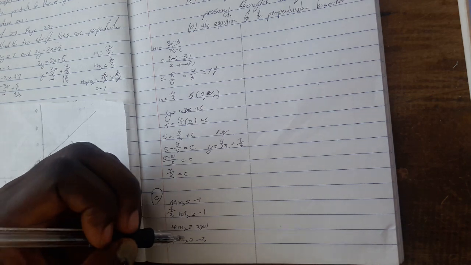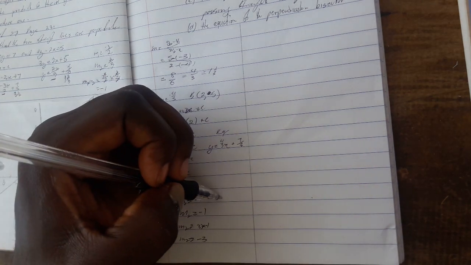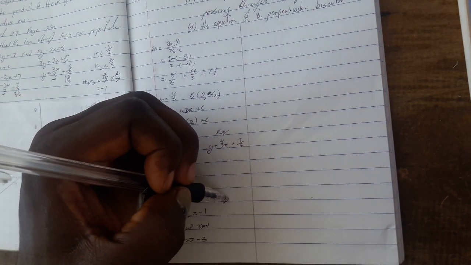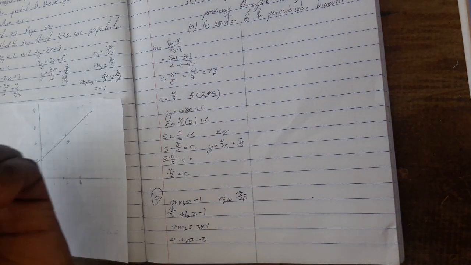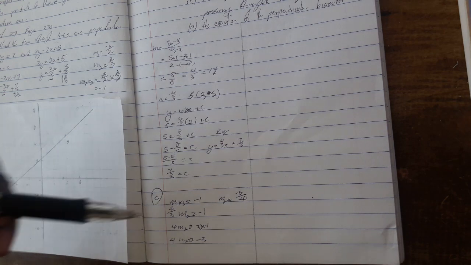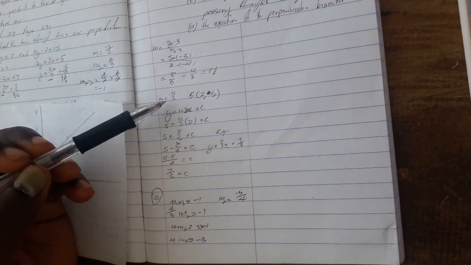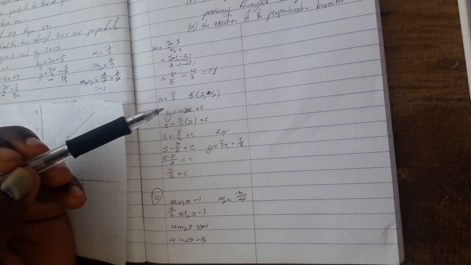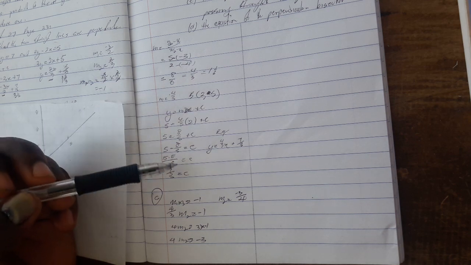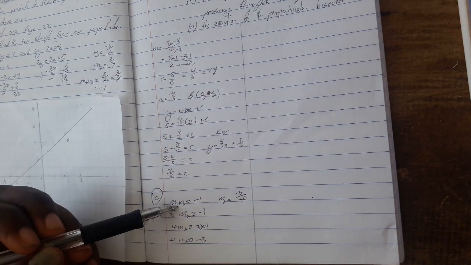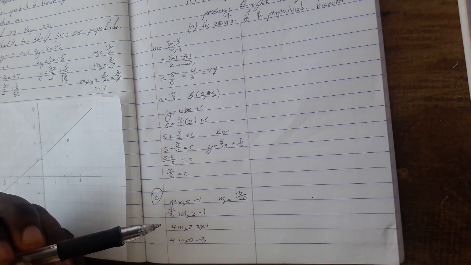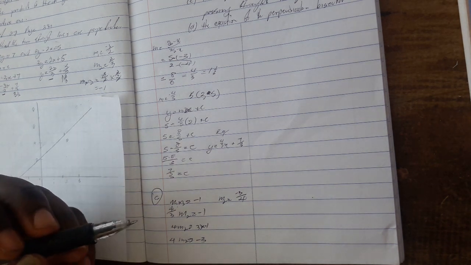Minus 3. And then the 4 goes over after, so we have m2 is equal to minus 3 over 4. Divide. So let me just show you what happens. If you have a line and another line is perpendicular to that line, in order to find the gradient of the line that is perpendicular to that line, we use this. It's a pretty simple thing.